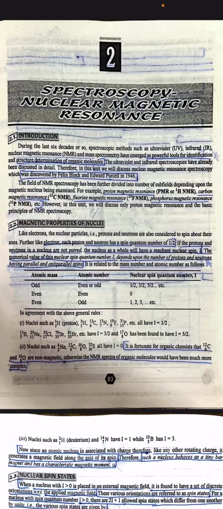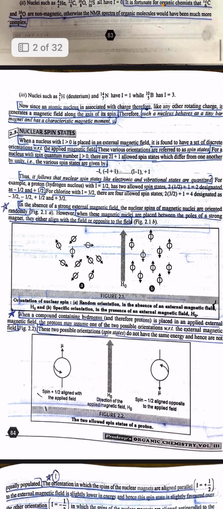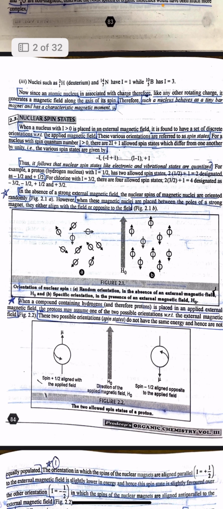Similarly, nuclei such as helium, carbon, oxygen and sulfur have a spin of 0. It is fortunate for the organic chemist that carbon-12 and oxygen-16 are non-magnetic, otherwise the NMR spectra of organic molecules would have been more complex. Nuclei such as deuterium and nitrogen have a spin of 1, and that of boron is 3.